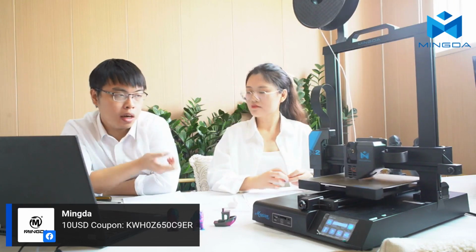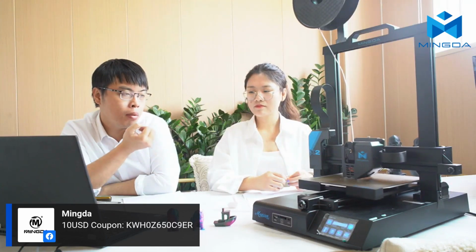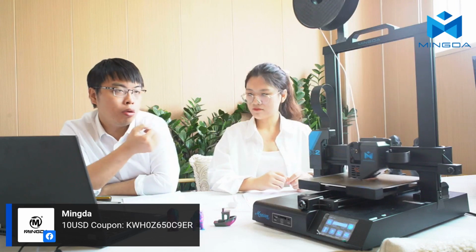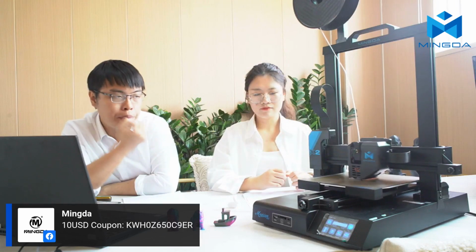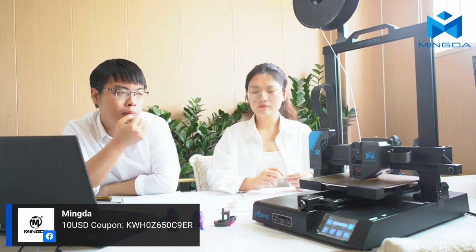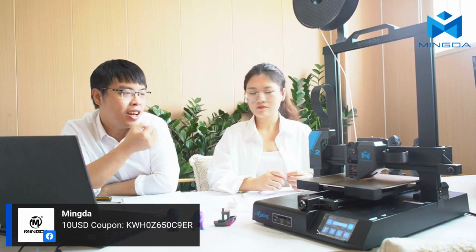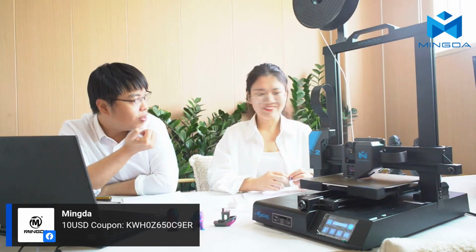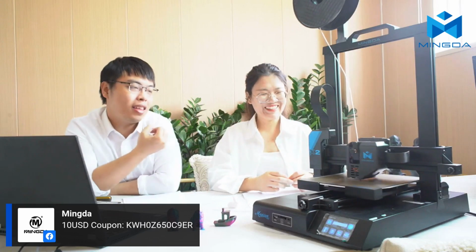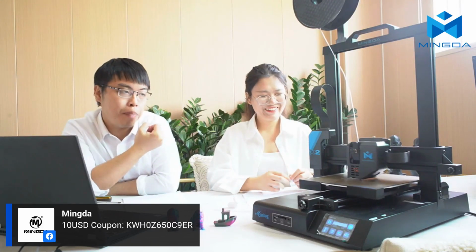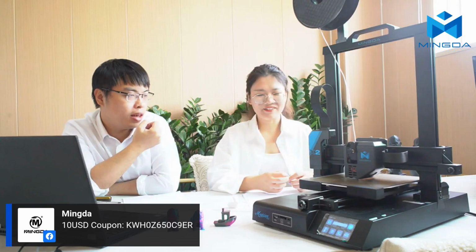If you are a beginner or using a Mingda Magician printer for the first time, you had better print PLA first, or TPU. PETG is okay too, PETG is easy for beginners, right? But PLA is the best selection for beginners.